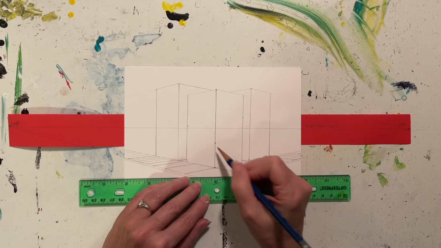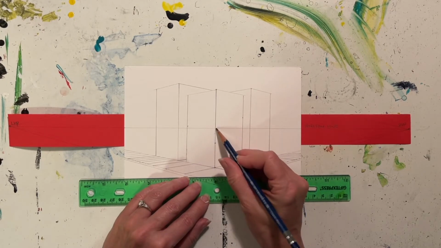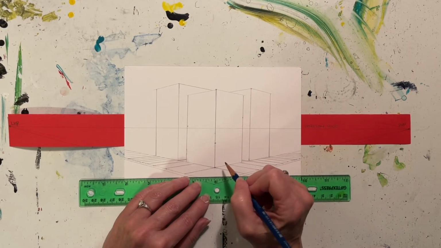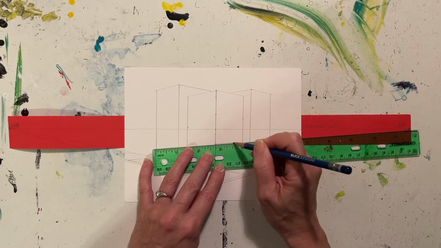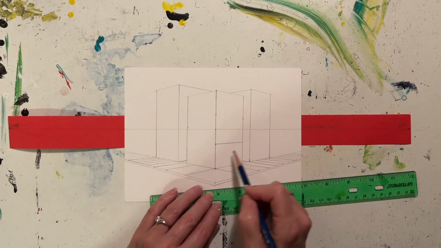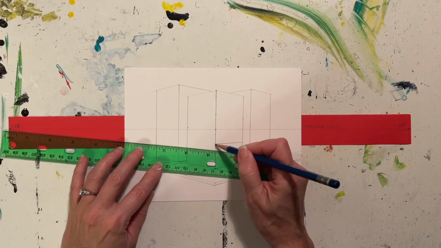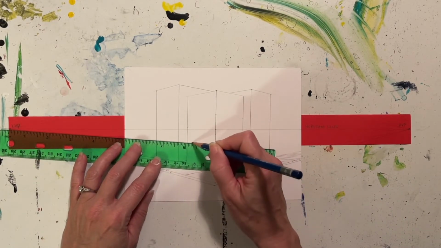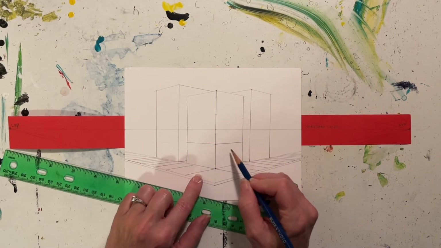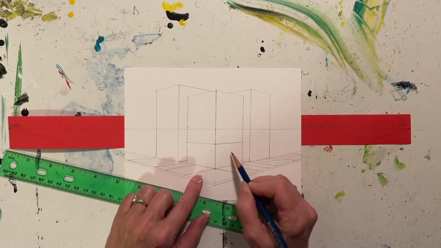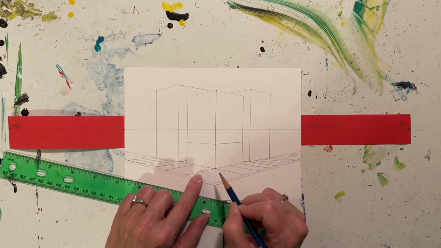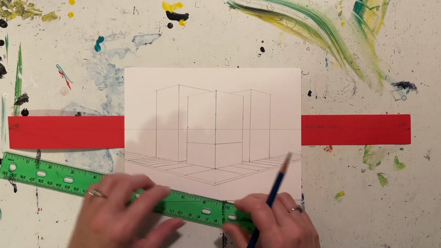So I'm going to make a little tick mark that's closer to my horizon line. I'm just going to make a line along the right-hand side. I'm going to copy that over on the left hand toward the left vanishing point. And I'm going to make a big opening down here on the right and the left side.